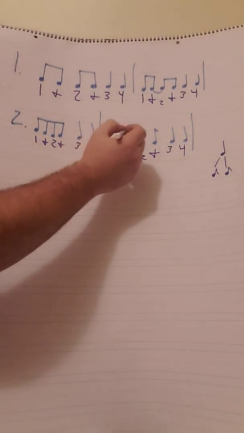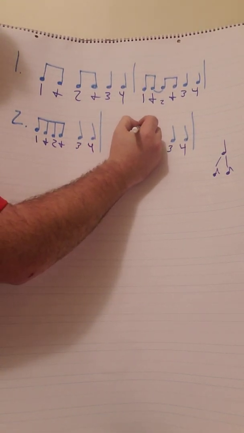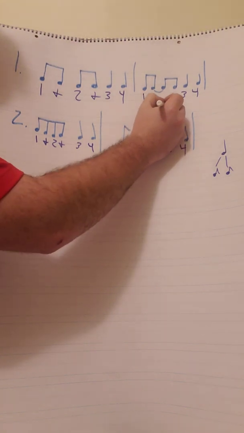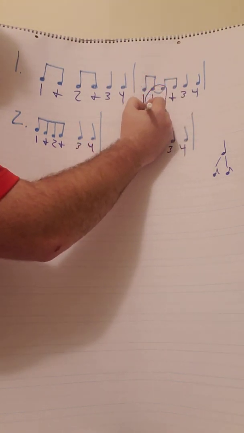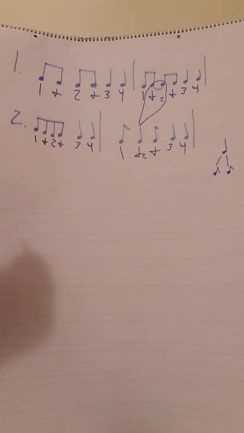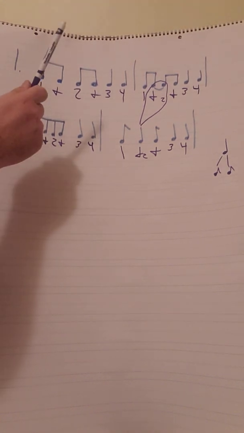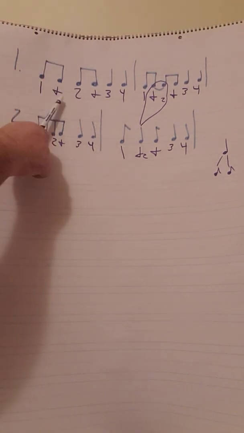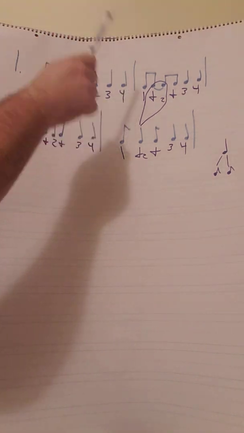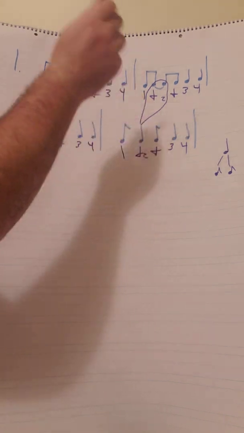Okay, so what this is showing right here, this quarter note corresponds to this tie. That tie up there is the same thing. So look, if I was to click and count this, I'll start back up here at number 1. Listen, 1 and 2 and 3, 4, 1 and 3, 4.